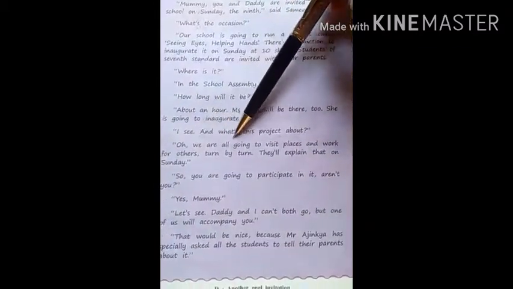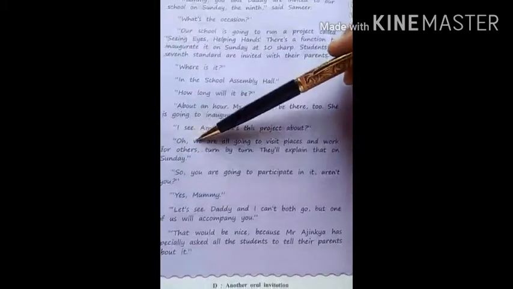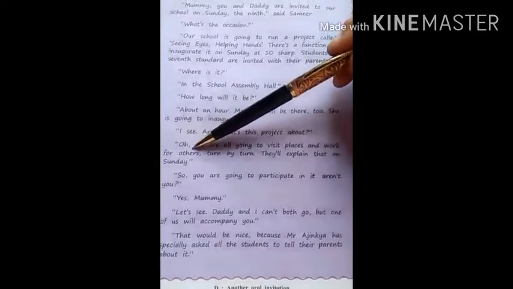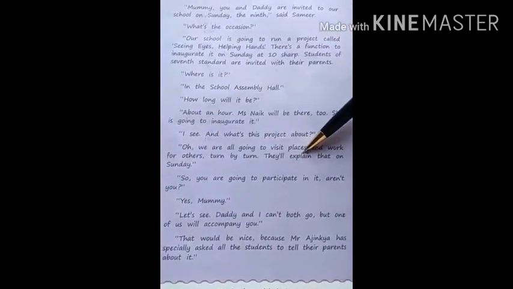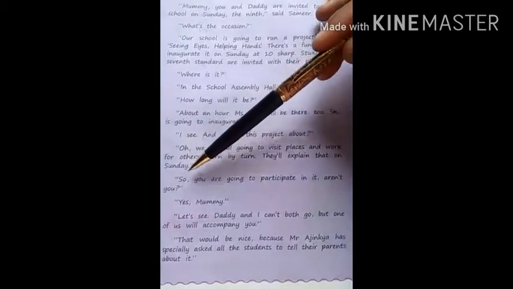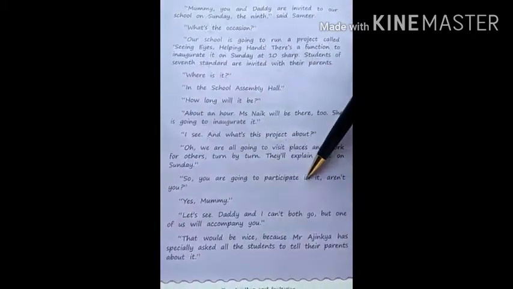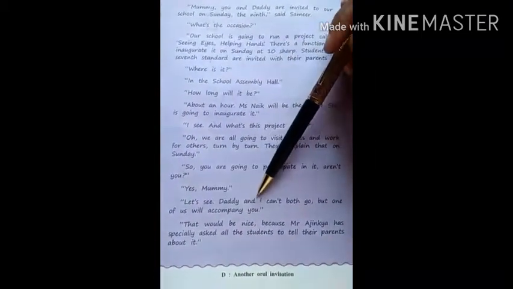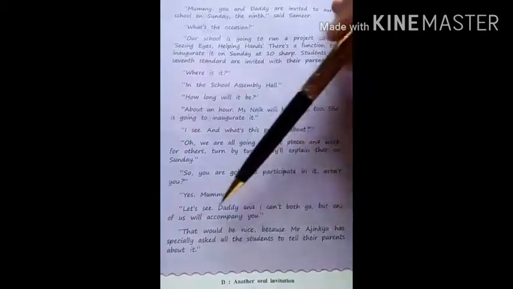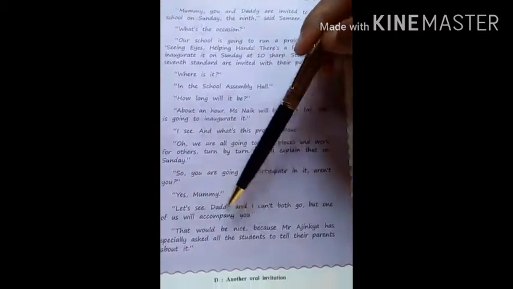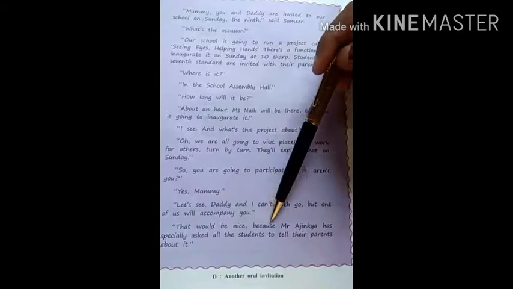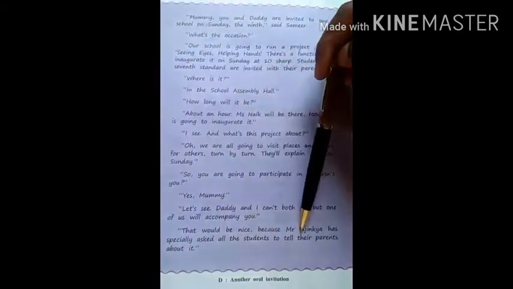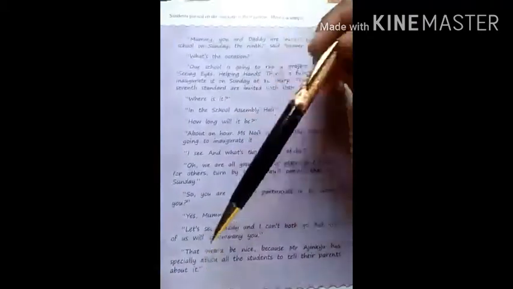I see. And what's the project about? Oh, we are all going to visit places and work for others, turn by turn. They'll explain that on Sunday. So, you're going to participate in it, aren't you? Yes, Mummy. Let's see. Daddy and I can't both go, but one of us will accompany you. That would be nice because Mr. Ajinkya has specially asked all the students to tell their parents about it.